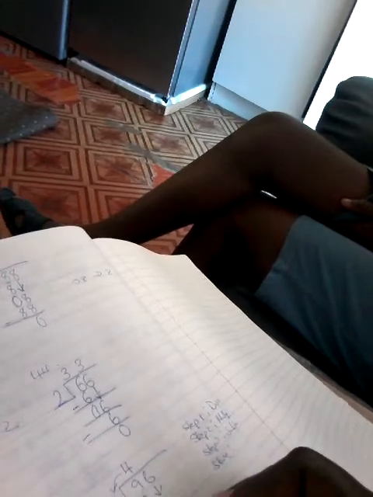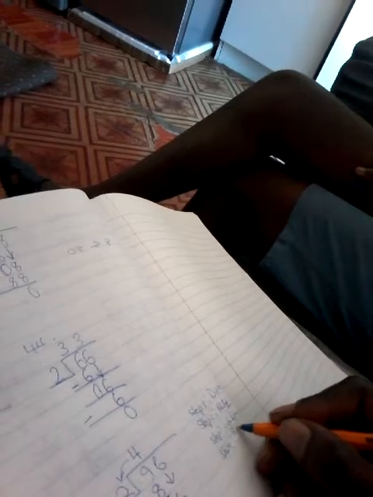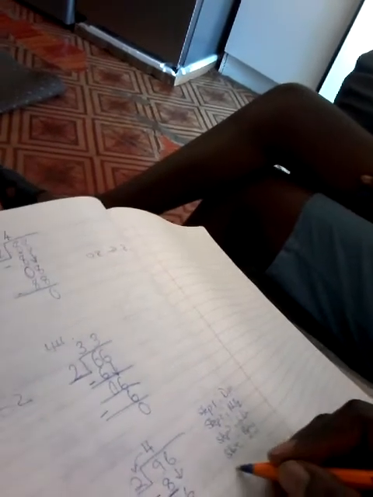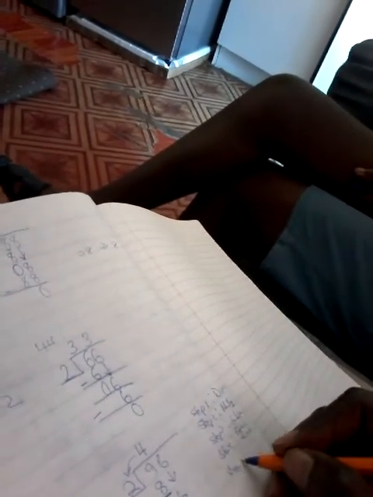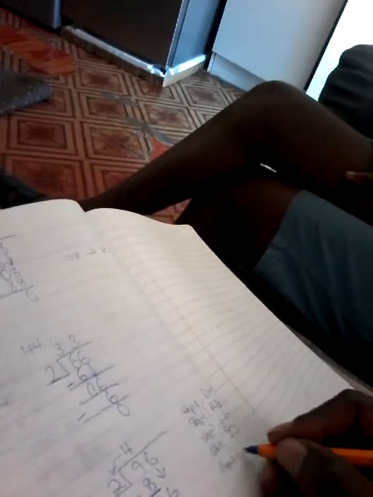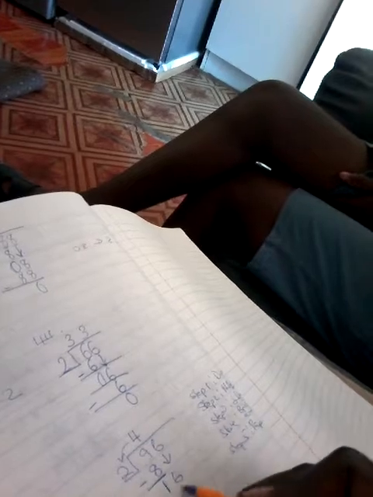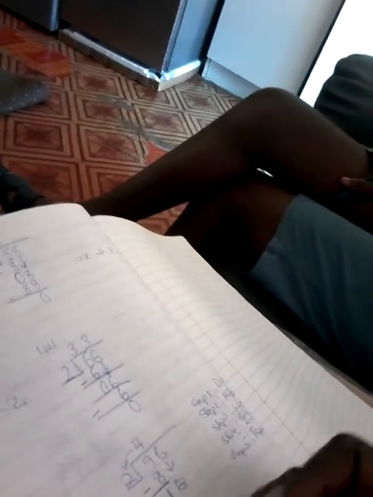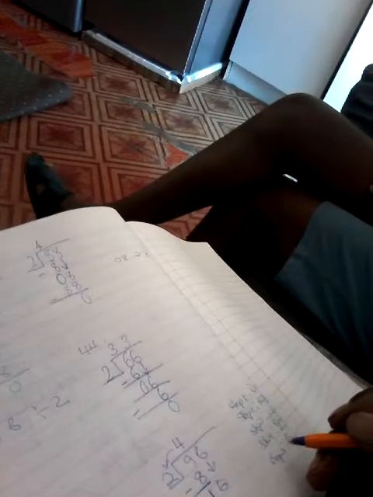And then you put 6. Step number 4 is to bring down. And then step number 5 is to repeat what you have been doing. Now we are saying 16 divided by 2. Are we together? How many times does 2 get into 16? 8 times. We are saying 16 divided by 2, not 2 divided by 2, right?